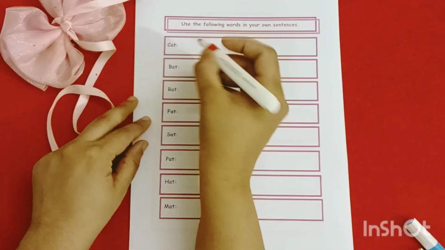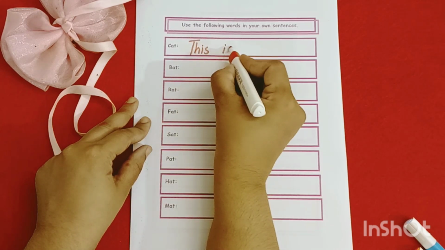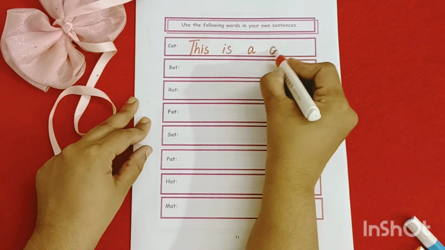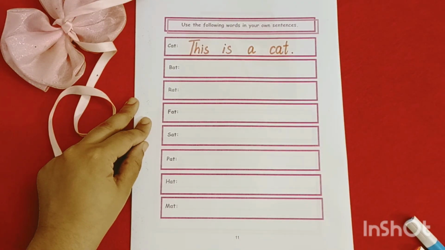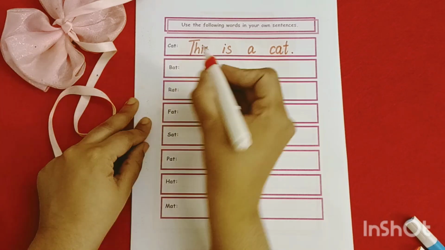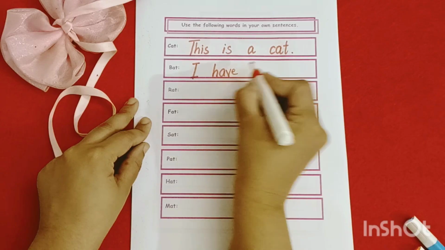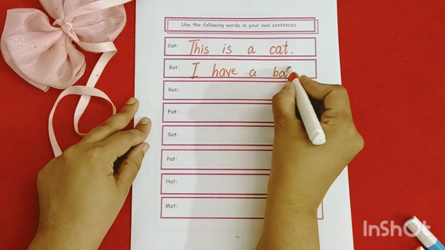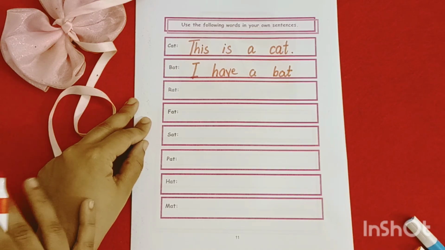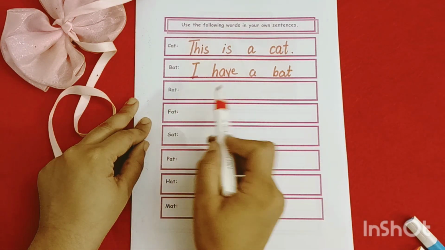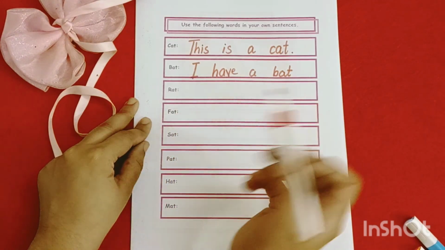So you can either use this is a cat, or you can use a sentence like I have a bat. Rat. Just use simple sentences. I saw a rat. I have a rat. That is a rat. This is a rat.